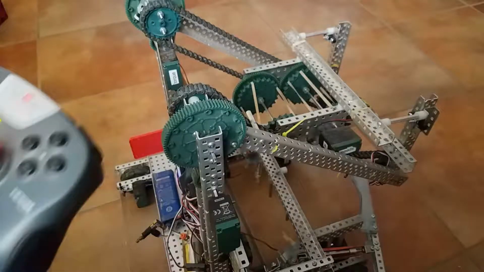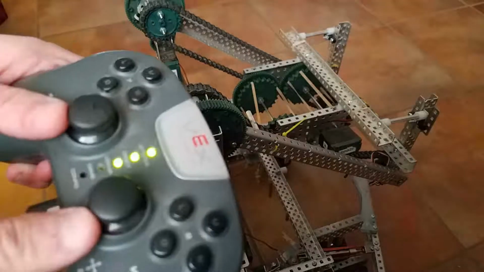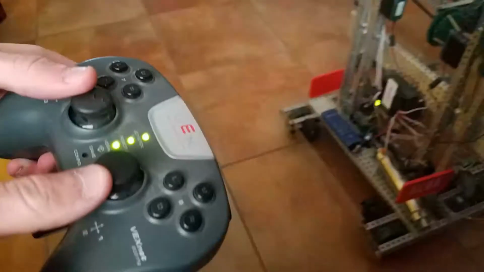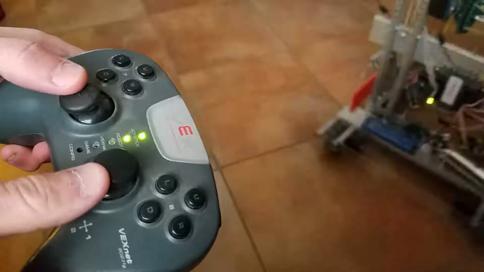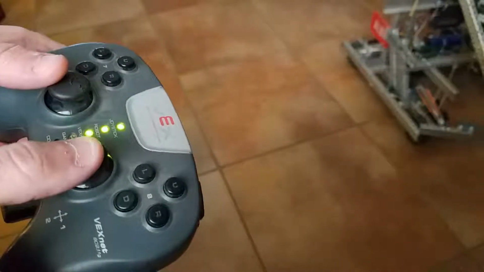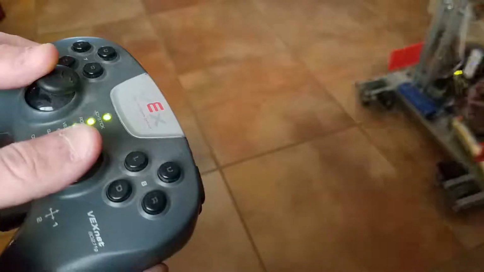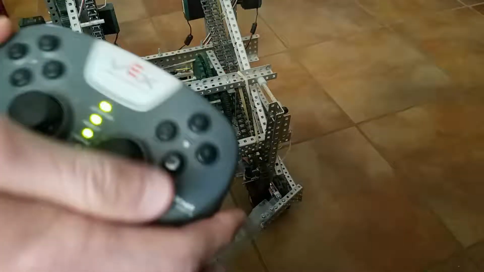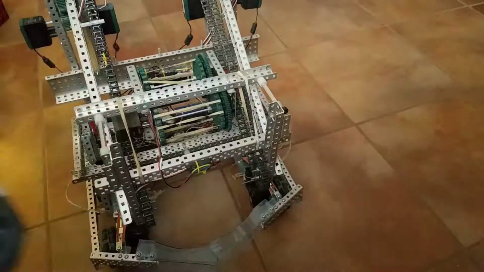There. Okay, and now if we go both forward, the robot goes forwards, and if we go both back, the robot goes back. And when we go one up and one down, the robot turns. If we go the other way, the robot will turn the other way. Okay, and so that's what we want. So that's how you do a tank drive in PROS.